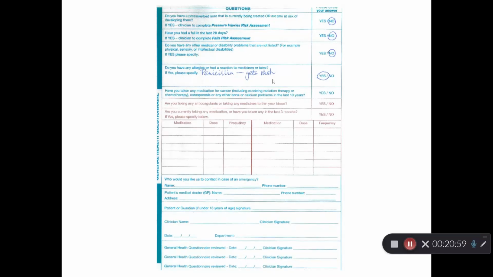And if we gave penicillin, they could be at risk of anaphylactic shock, which could, in the worst instance, result in death. So it's a very important point. If the patient says they get diarrhea or something like that, that's not necessarily indicative of a true allergy.